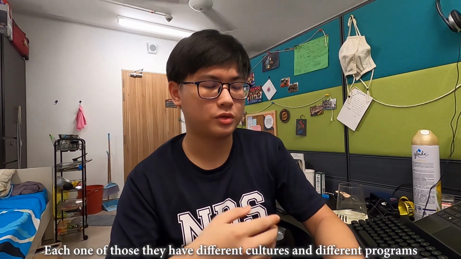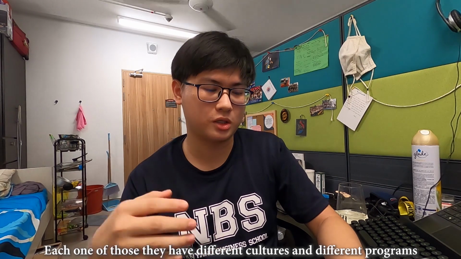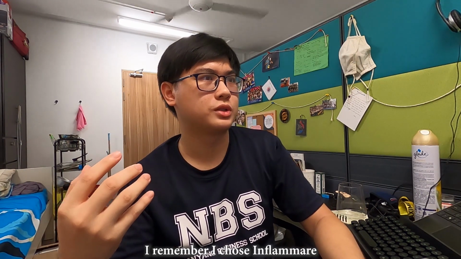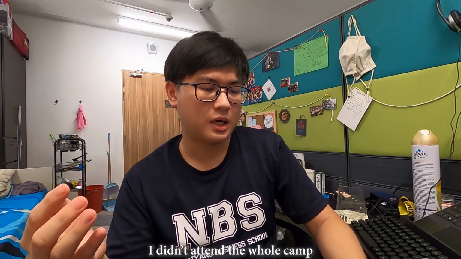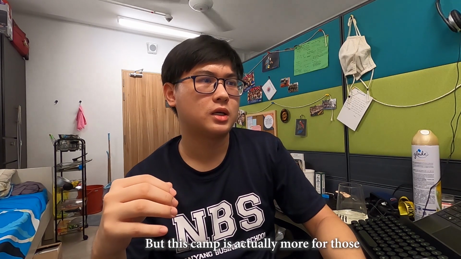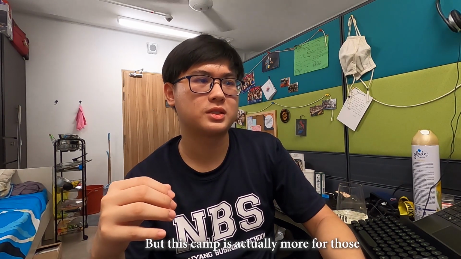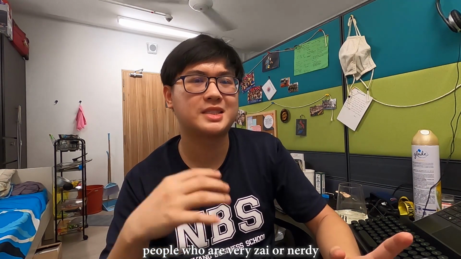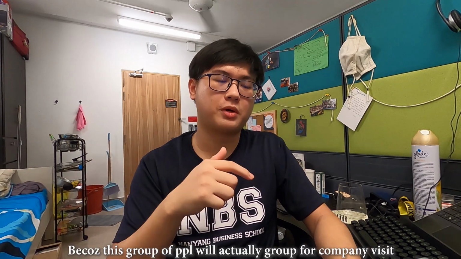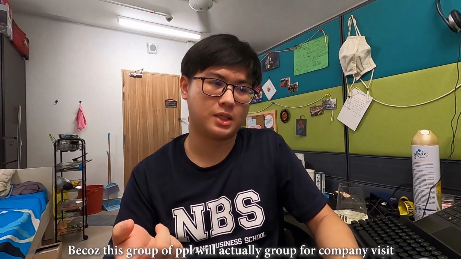Each one of those has different culture and different programs for the MBS students. You can choose either one. I remember I chose Inflammare. I didn't attend the whole camp, but this camp is actually more for those people who are very zai, what we call nerdy, because this group of people will actually go for company visits.